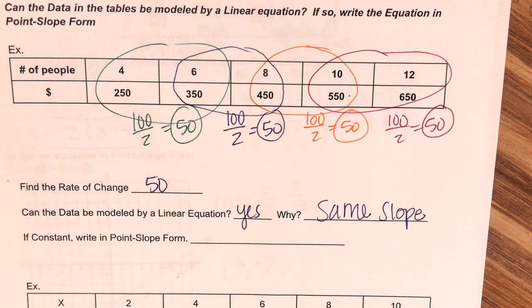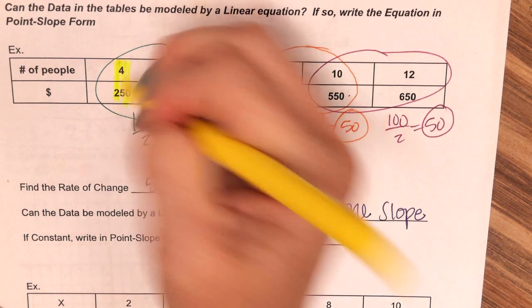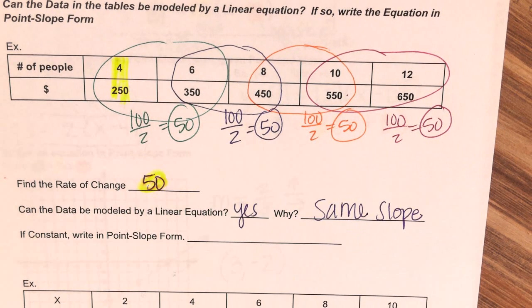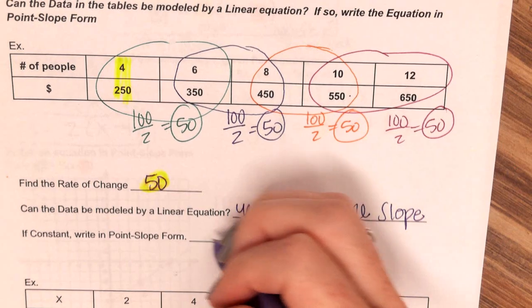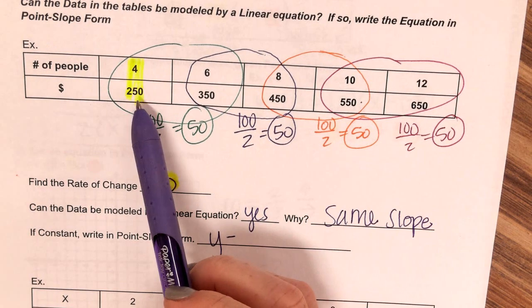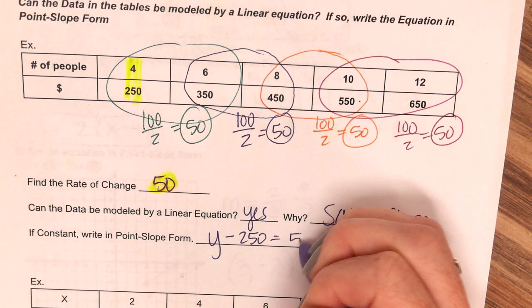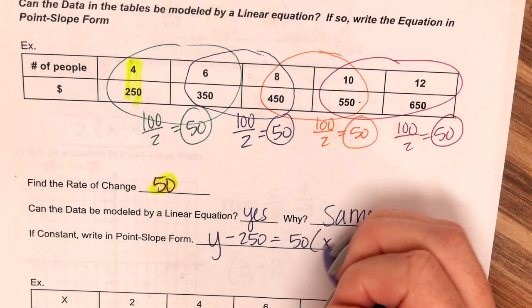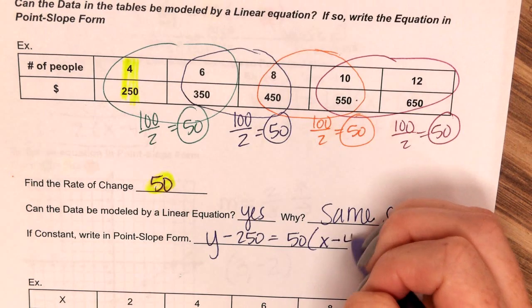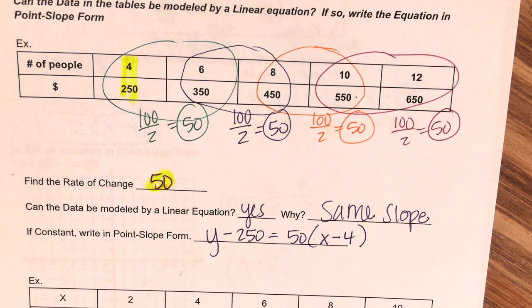So you pick a point. What point do y'all want to use? 250. So I'm going to use this point, and here's my slope. All right, so I have y minus, what's the y value? 250 equals m, which is 50, x minus the x value, which is 4. And there's my equation in point-slope form.